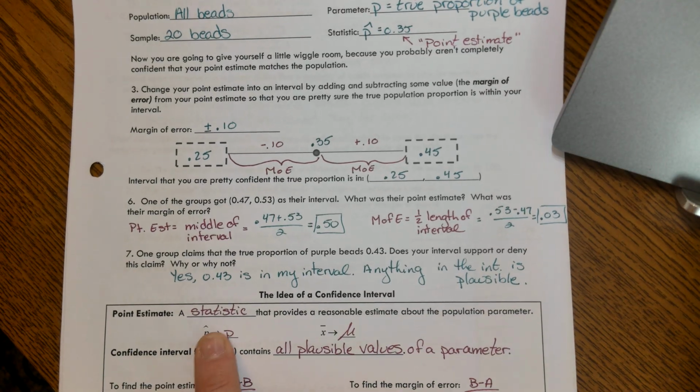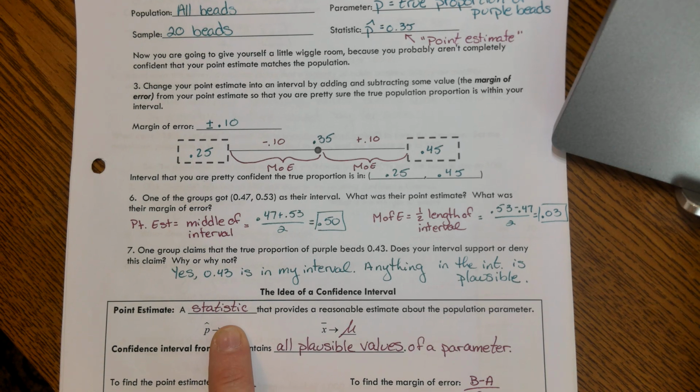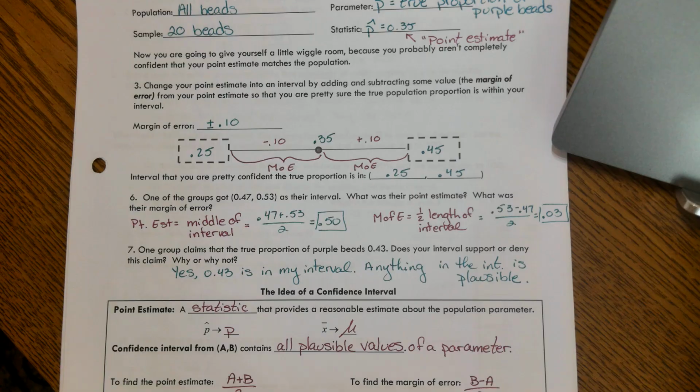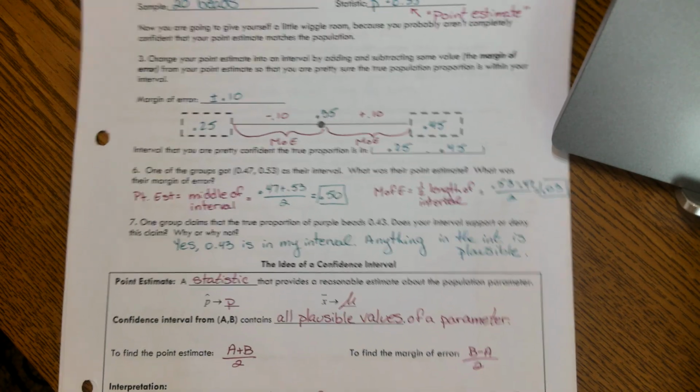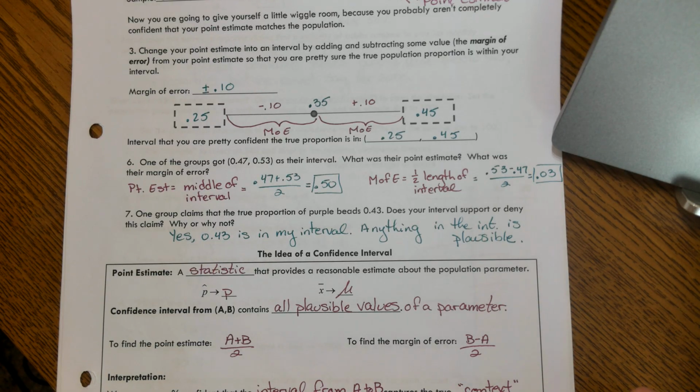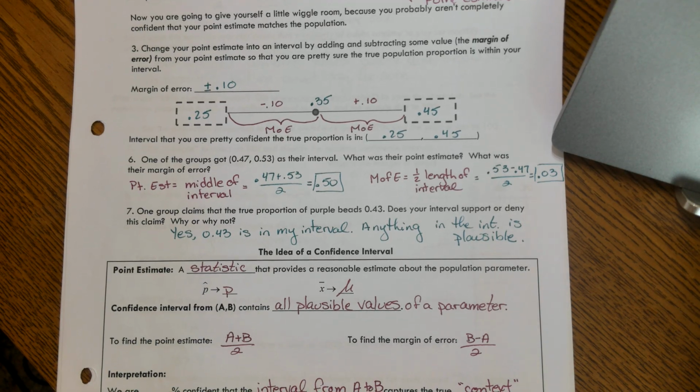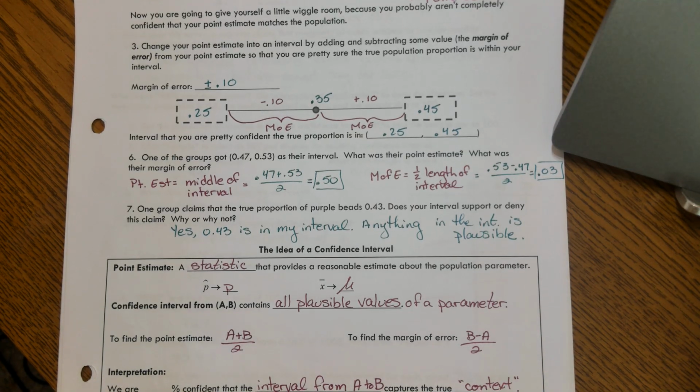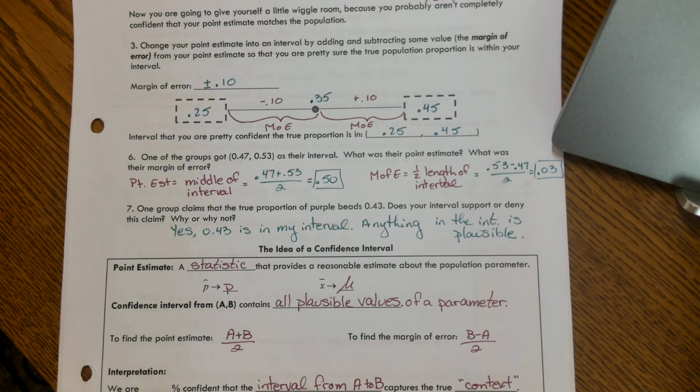So definitions: our point estimate is a statistic. Remember, statistics come from samples. And it provides a reasonable estimate about the population parameter if that point estimate comes from a random sample. If you're just polling your friends, are you going to the semi-formal, yes or no? That's not going to be random data. That's going to be biased. It's not a good point estimate. But as long as your point estimate comes from a random sample of data, you're good to go.